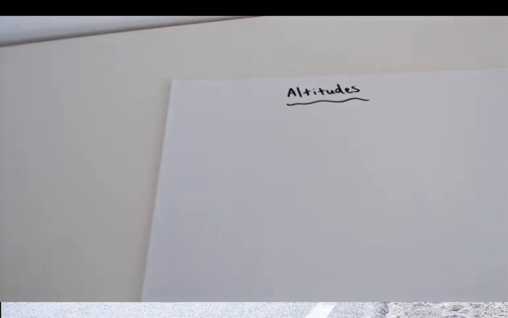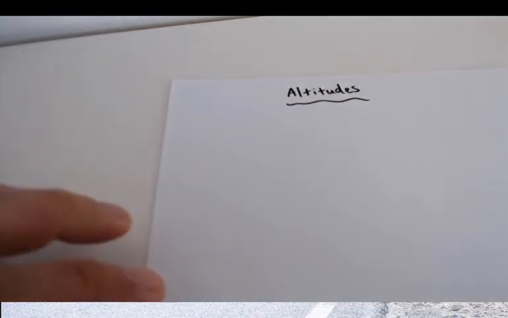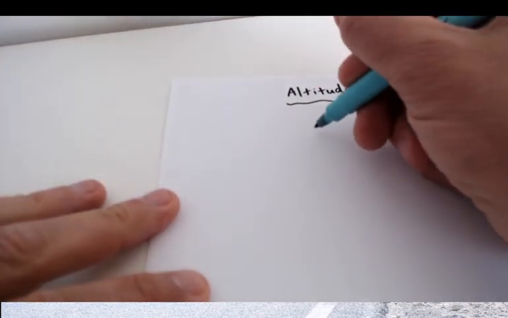We are going to look at a special line called an altitude. This continues on from our work on perpendicular bisectors in the last lesson. Altitudes are a special line that we get within a triangle. Okay, so what I will do is I'll just draw out a little triangle.